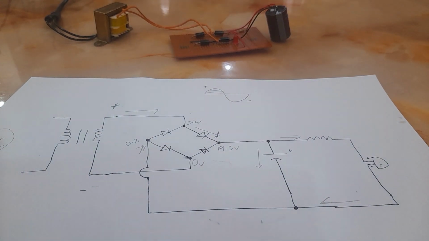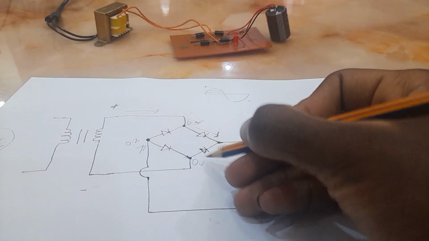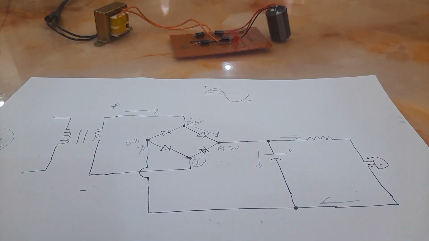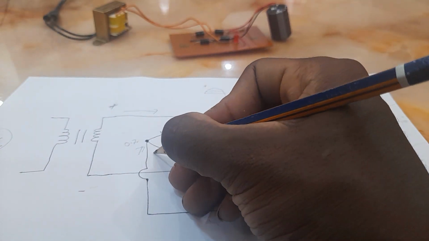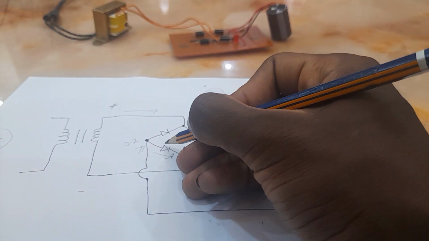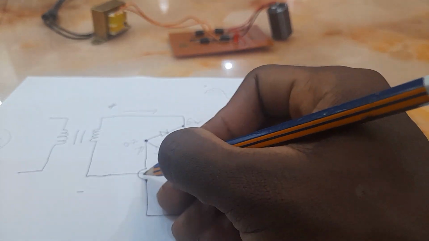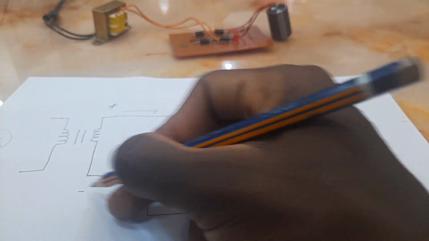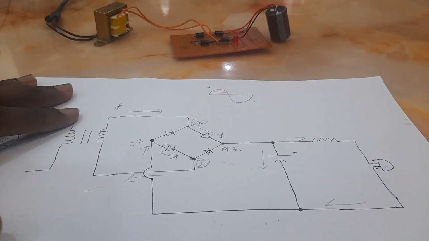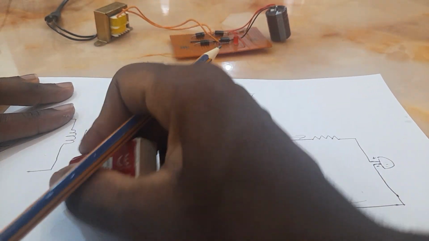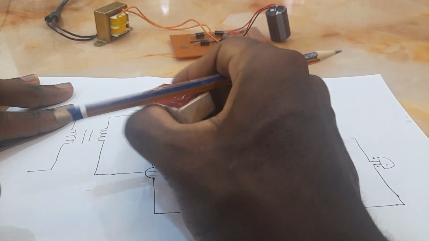Now here we have 20, here we have 0, and electricity goes from the higher potential to the lower potential. This is the lower potential, so the electricity is going to flow in this direction, making use of this diode. Then it comes back into our transformer at the negative terminal. So that's the first half explained. Let me wipe this off, then we'll move through the second half, which is very similar.